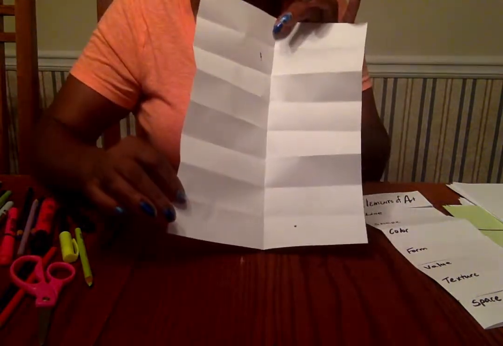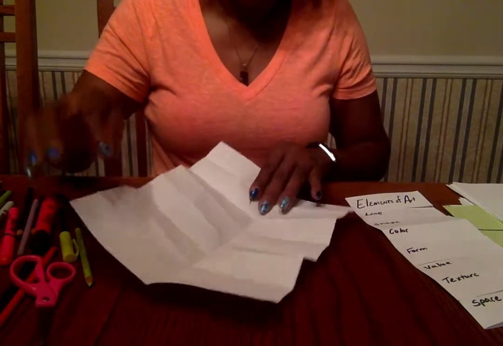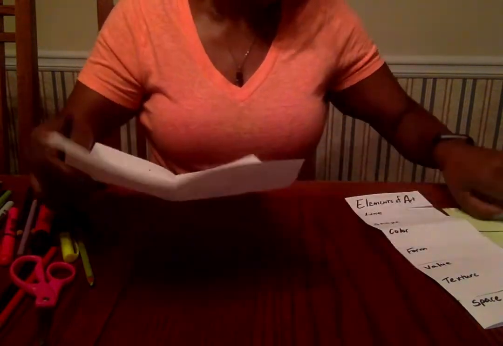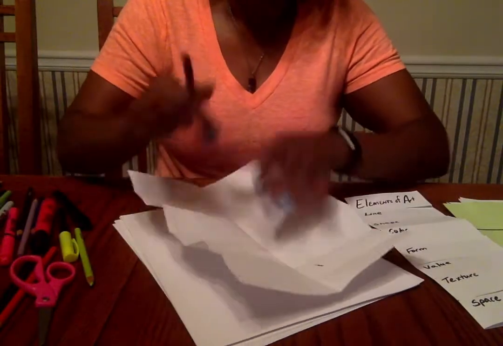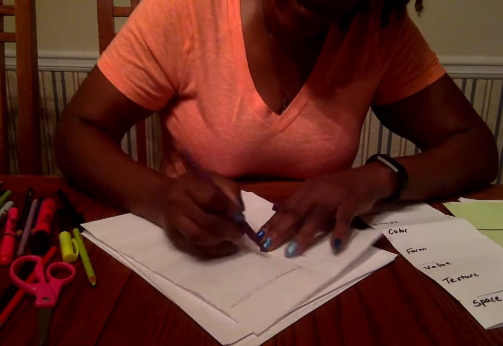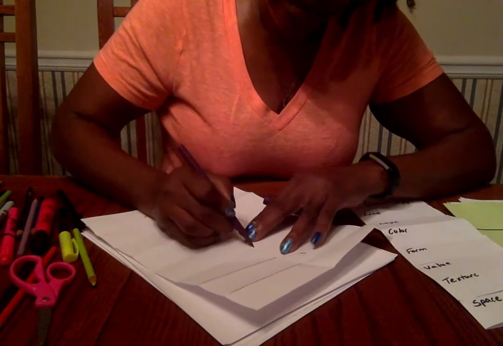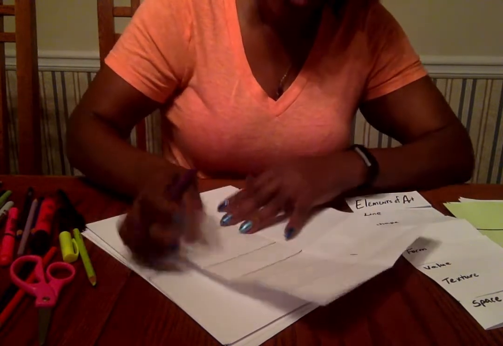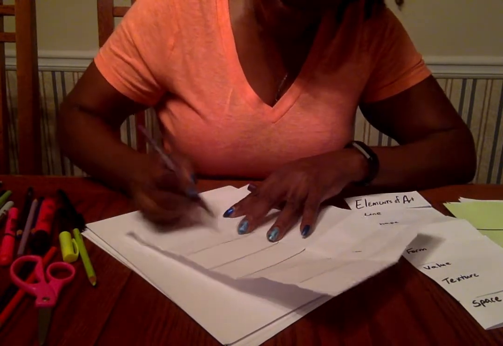And now you have all of these different sections. On one side, I'm going to draw my lines. So wherever there's a fold, I'm drawing a line. And again, we do all the folding just to make sure that we have even sections.